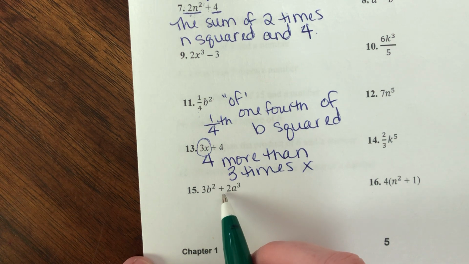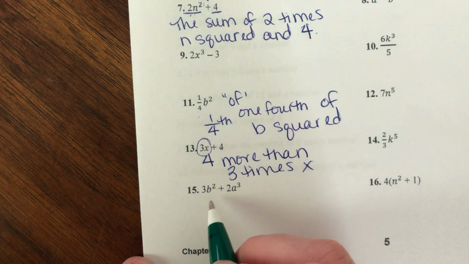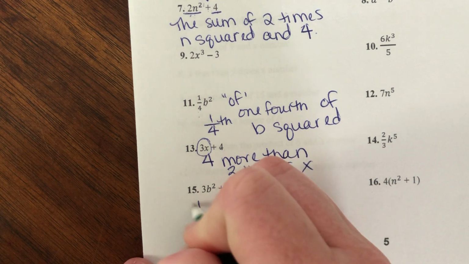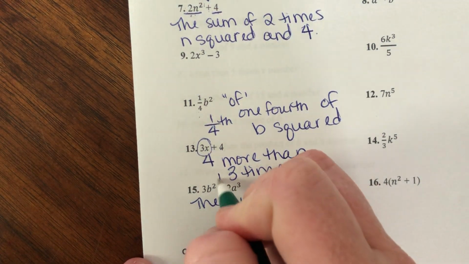Last one. Oh, that's a long one. I can't tell sometimes if they're division signs or plus signs. It looks like a plus. Yeah, it's definitely a plus. Okay, 3b squared plus 2a to the 3rd. All right, so I'm going to say the sum of, now I have to list these two things.